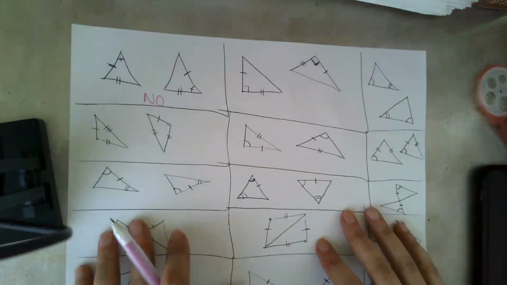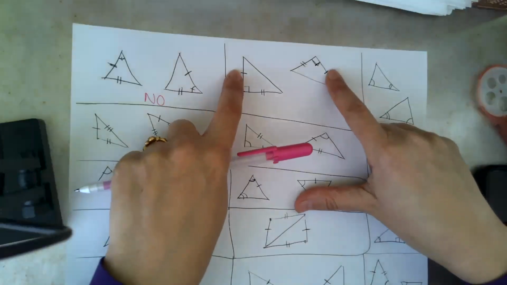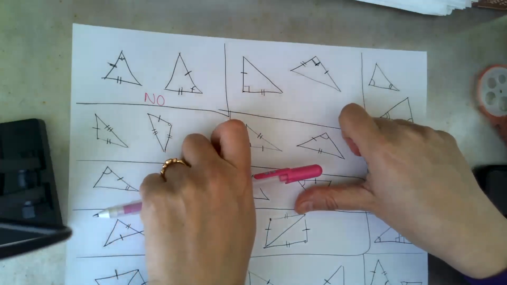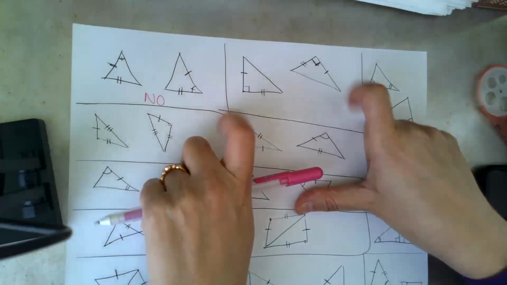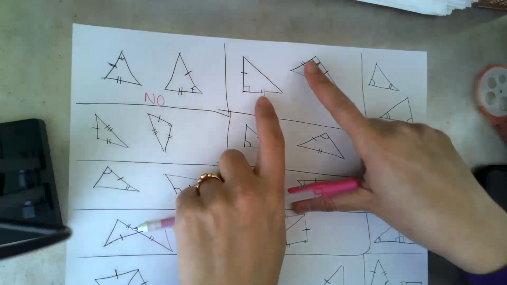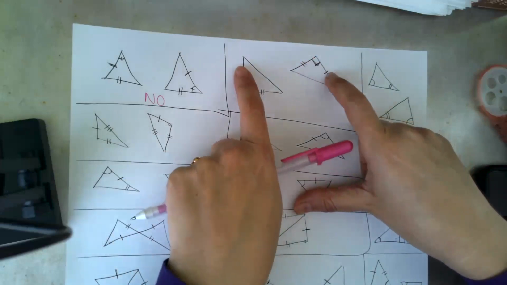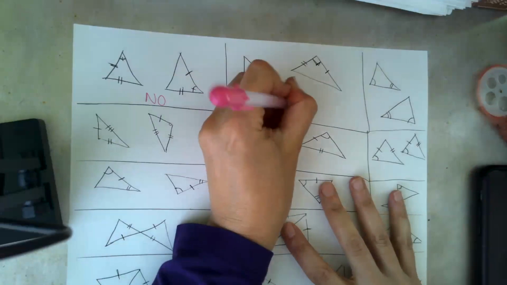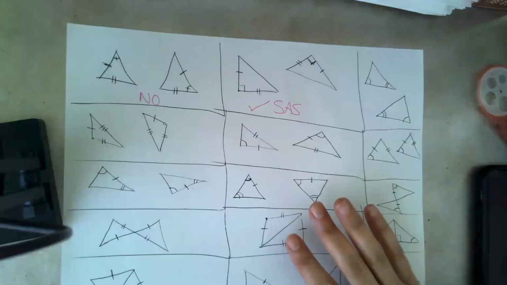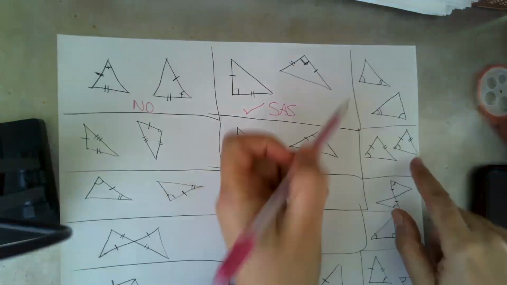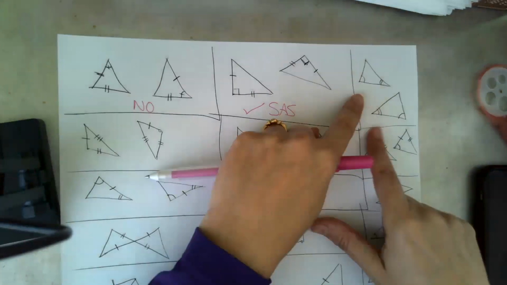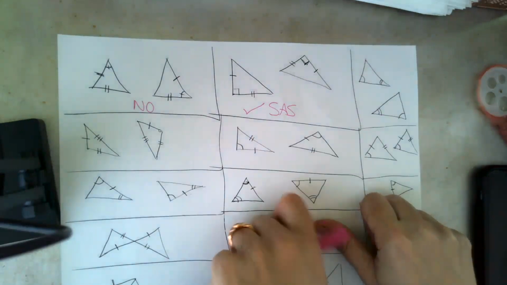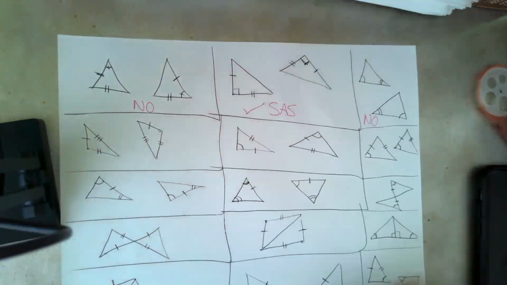All right, over here, we have a side. We have this marking here, which means a right angle, 90 degrees. And if they're both 90, then they are congruent. And then we have a side. So we have side, angle, side. These are congruent by SAS. All right, over here, we have angle, and that's all we have. These are not necessarily congruent.